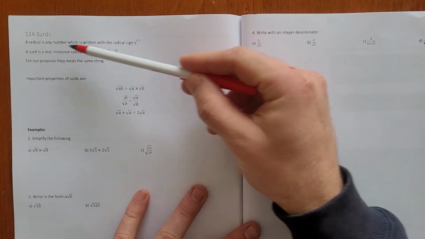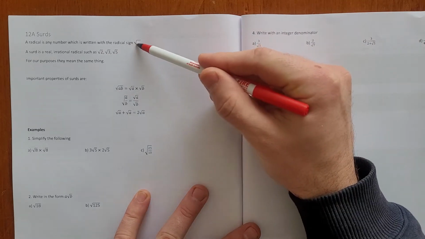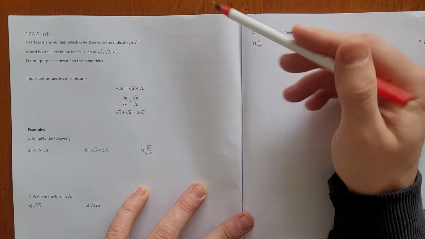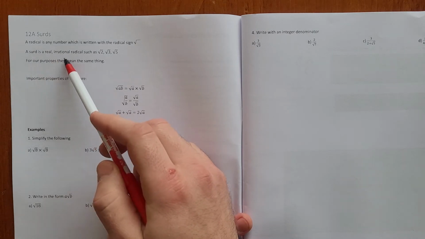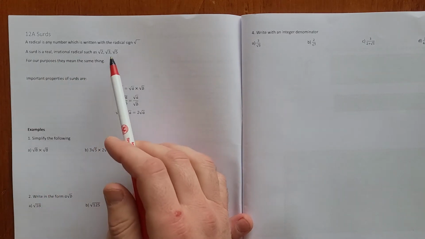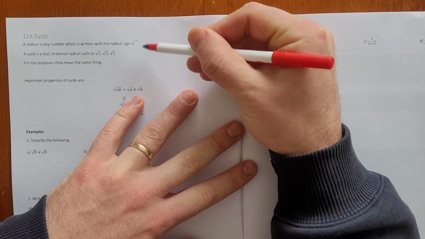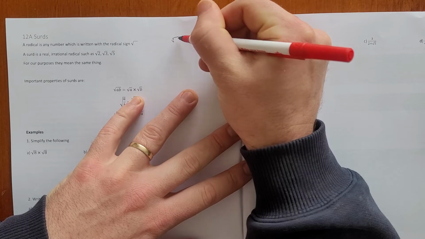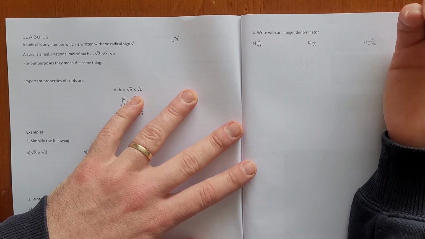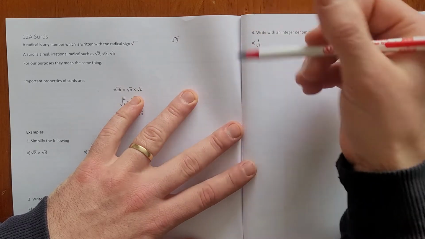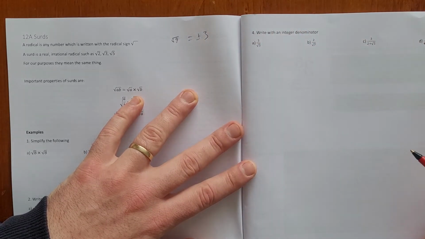So a radical is any number which can be written with the radical sign, which is basically what we call a root as well. Then a surd is a real irrational radical, such as root 2, root 3 or root 5. The distinction between a radical and a surd: root 9 is a radical, it's expressed as a root, but it's not a surd because the square root of 9 simplifies to be plus or minus 3.